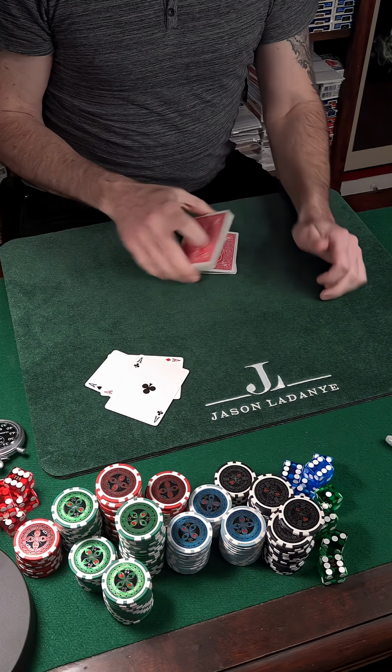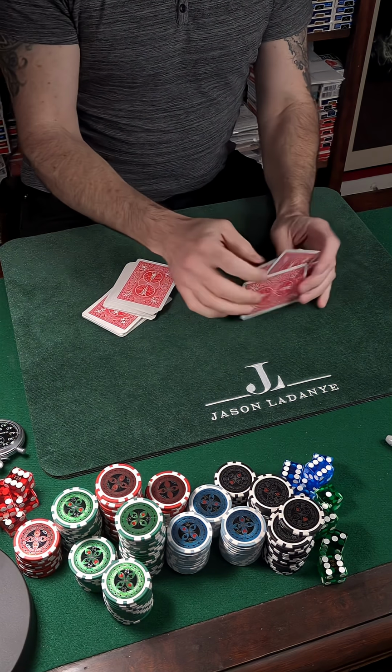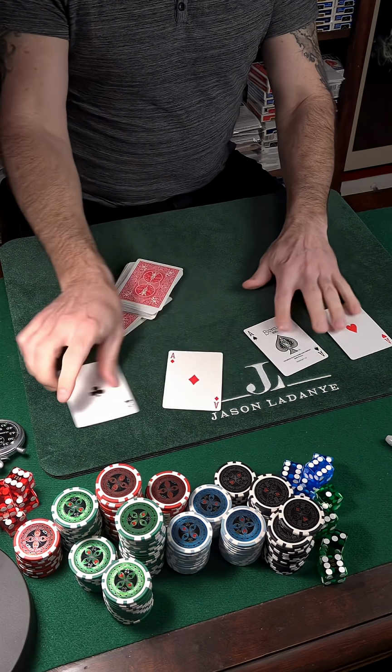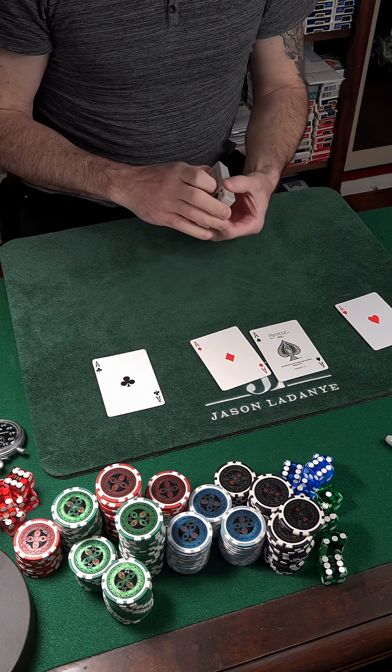So let's do that last ace, 1 shuffle, 1 cut. There's the last ace, and what it all boils down to is lots of practice and just some basic math.